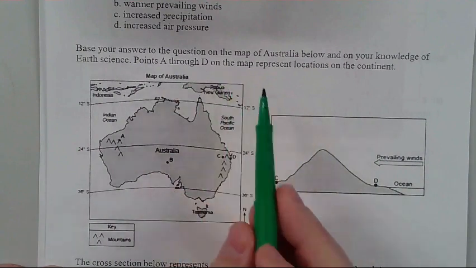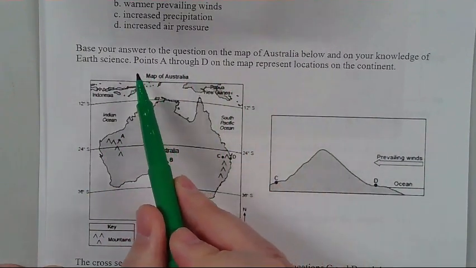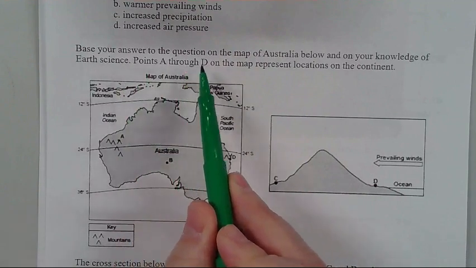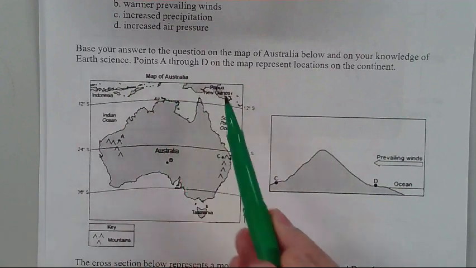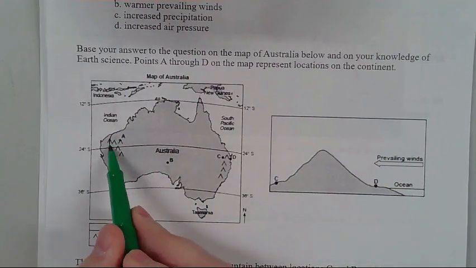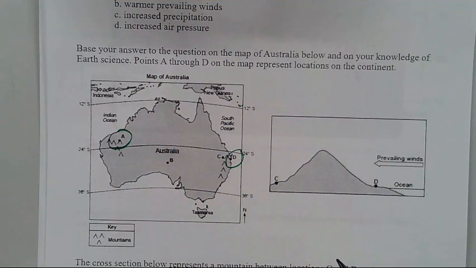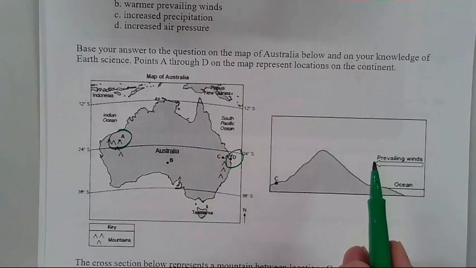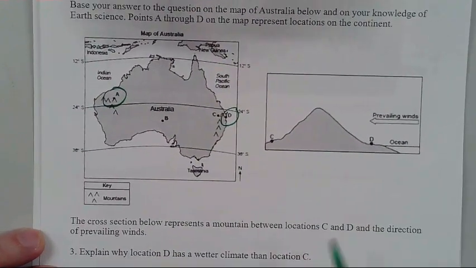The next one shows a map of Australia, and it says, base your answer to the question on the map of Australia below and on your knowledge of Earth science. Points A and D. So we have A right here, and D is over here. They represent different locations on the continent.